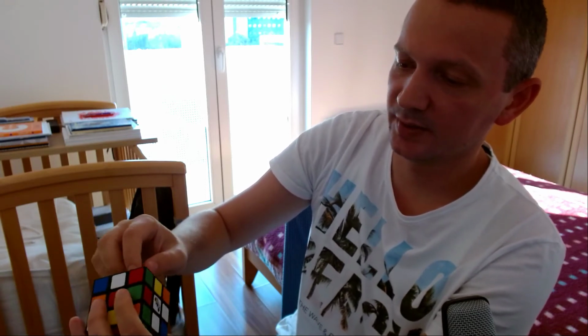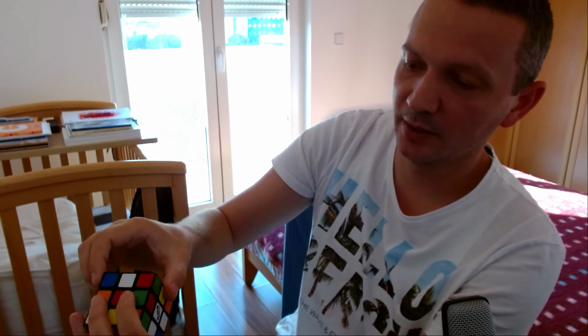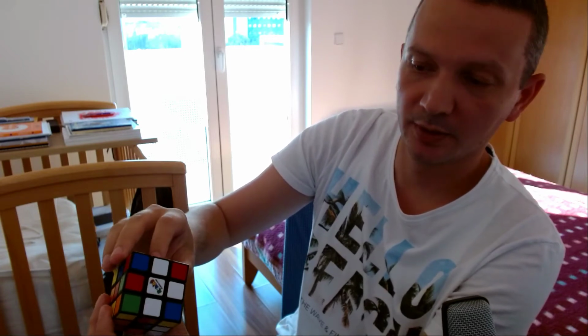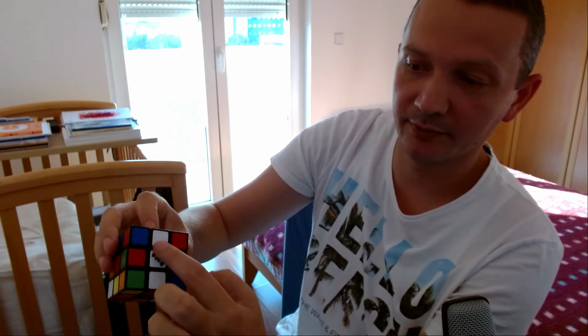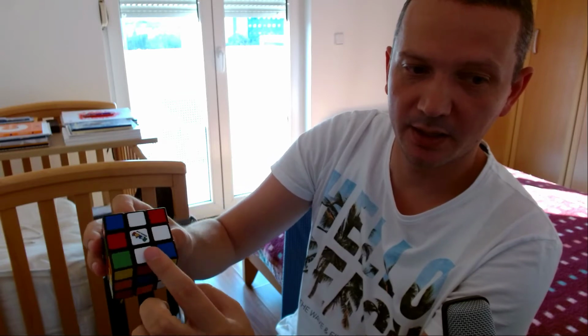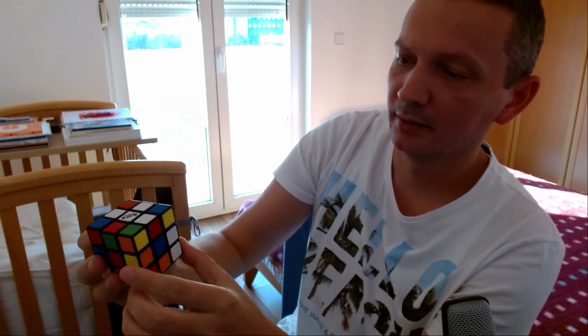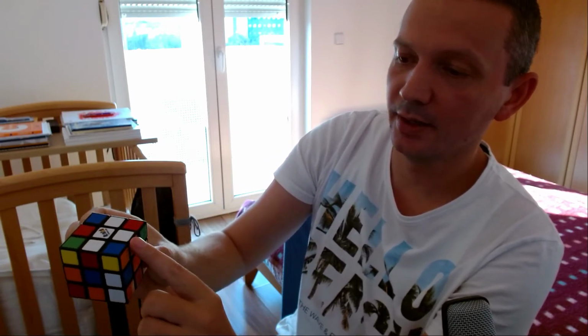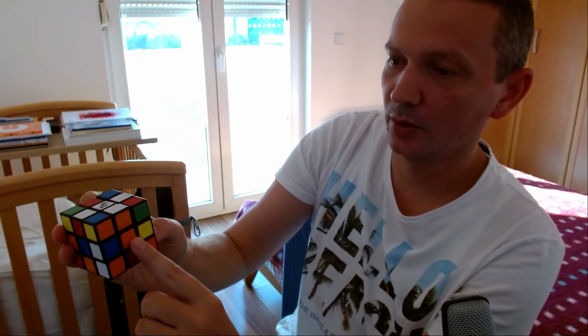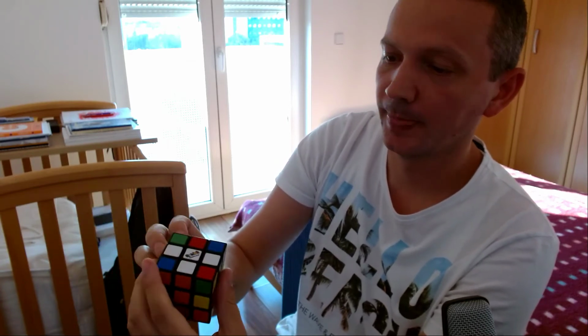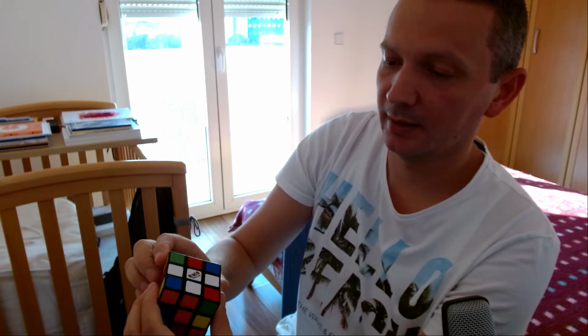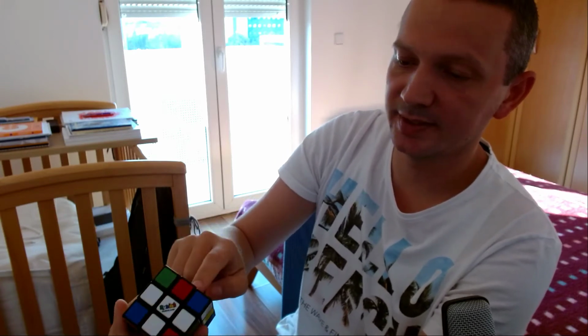Now I lost the green one, but in one move I am moving the back. Okay, now I have again a white line, and I have a line here, orange and green. Okay, let's now concentrate on this side.